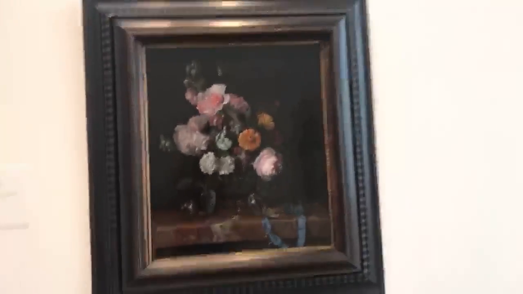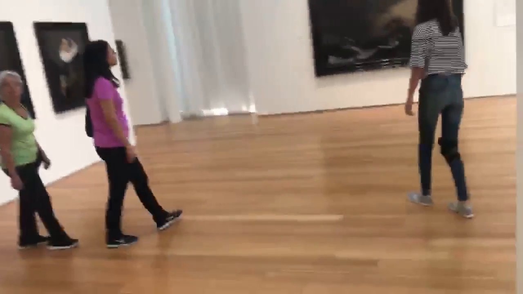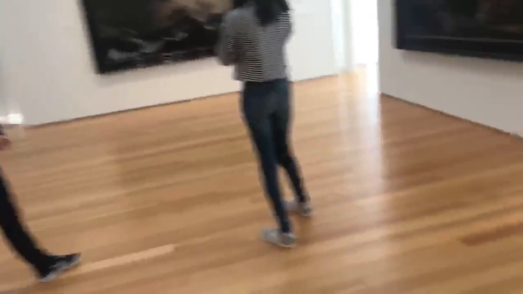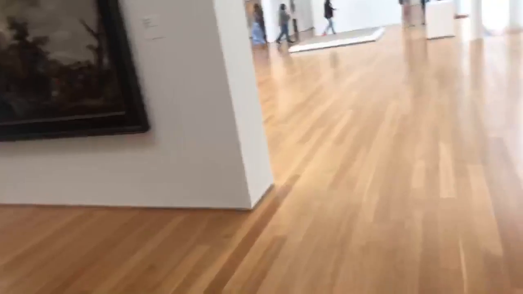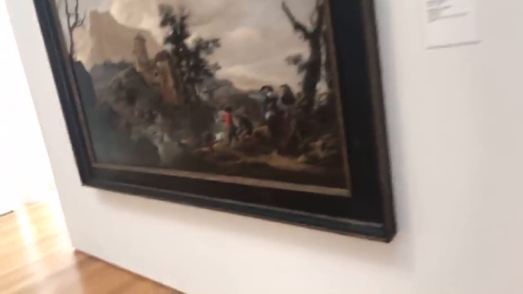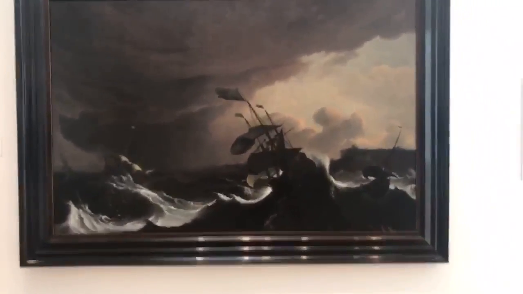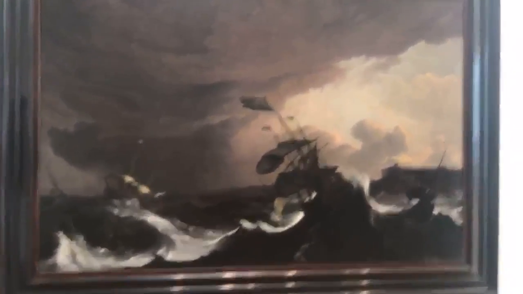Just kind of looking around here, showing you some of these pieces. Of course, a big important artist during this period is Rembrandt. So we've got a lot of work that's from Rembrandt's kind of style in this art museum. Here's a stag hunt. This one I love, right? So it's a storm at sea. You can see how they play with the color in this one.